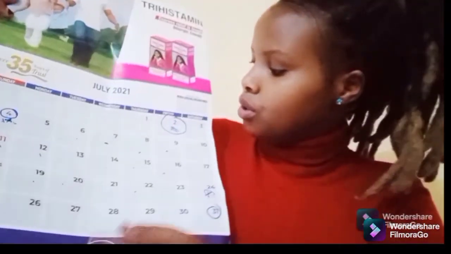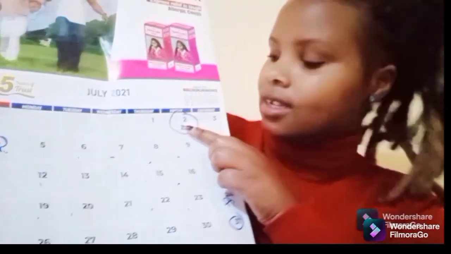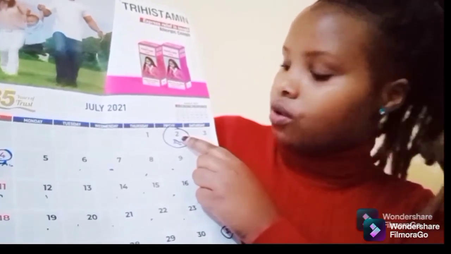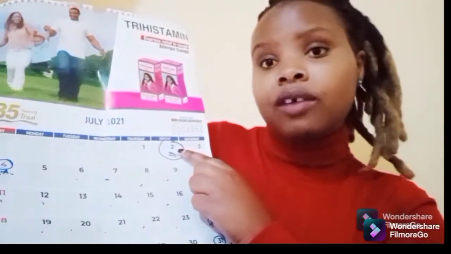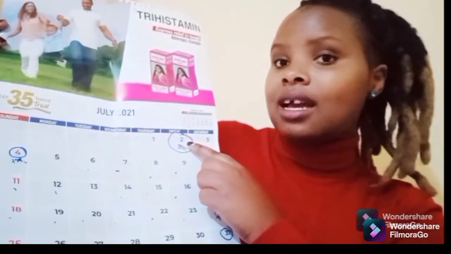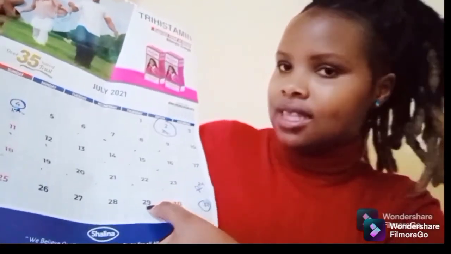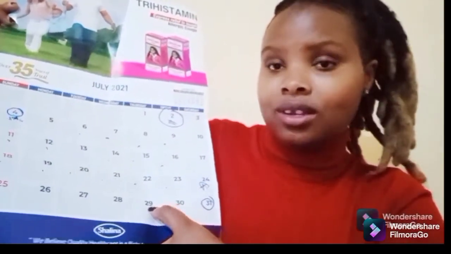The menstrual cycle starts from the first day you have your menses up to the first day of your next menstrual cycle. For example, here I have my calendar. When you have your menses on the 2nd, day 2 of July, and maybe you have a 28-day cycle, that means the first day of your next menstrual cycle will be on the 29th.